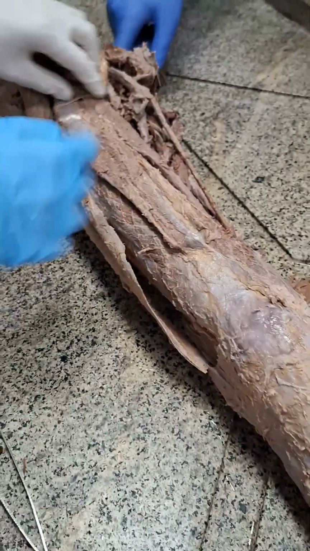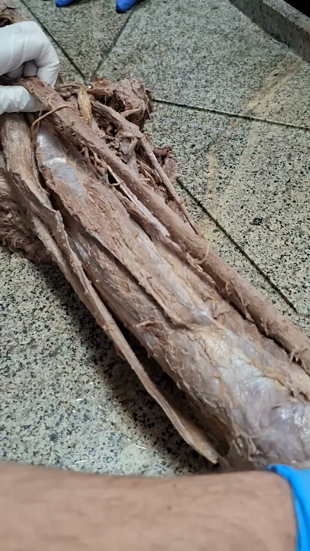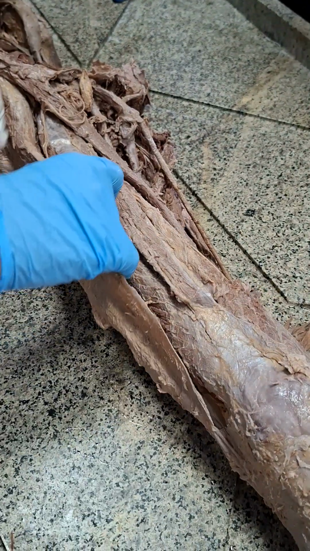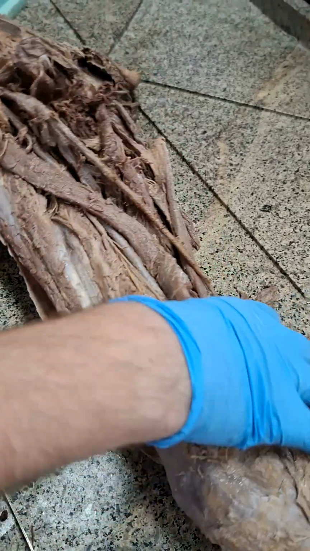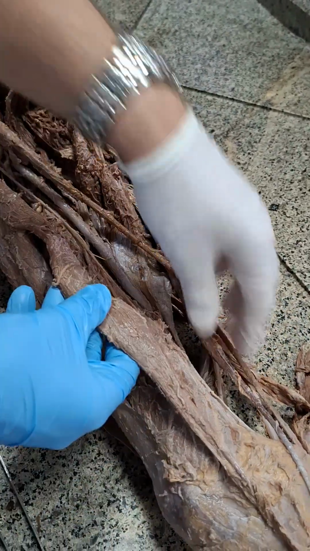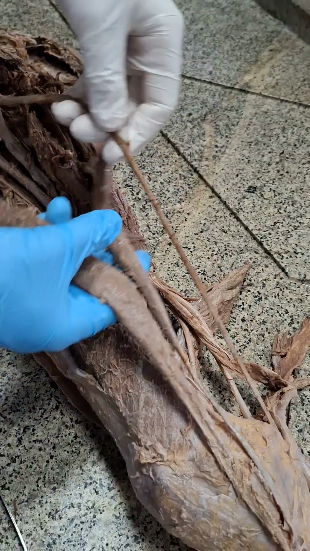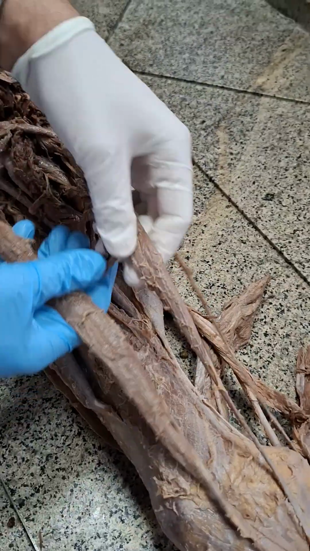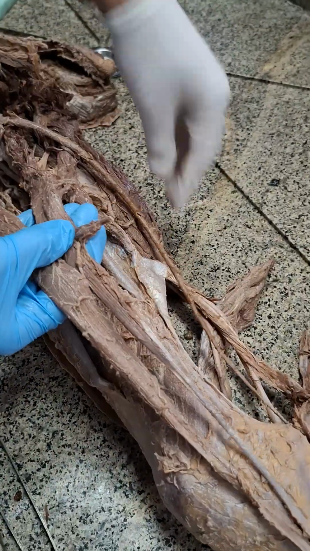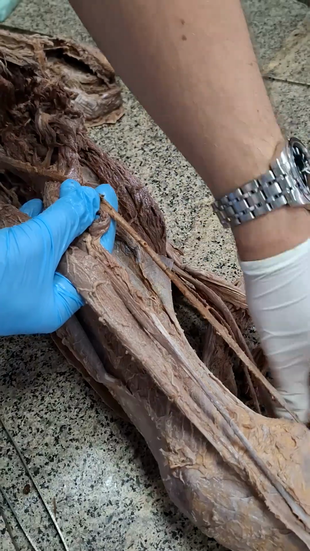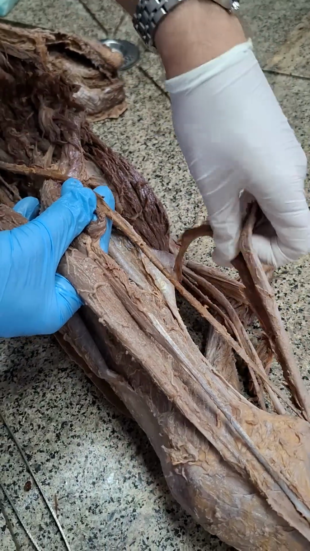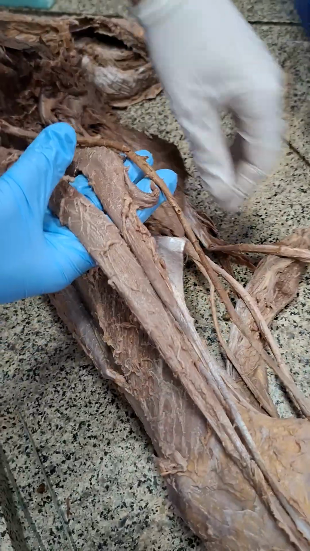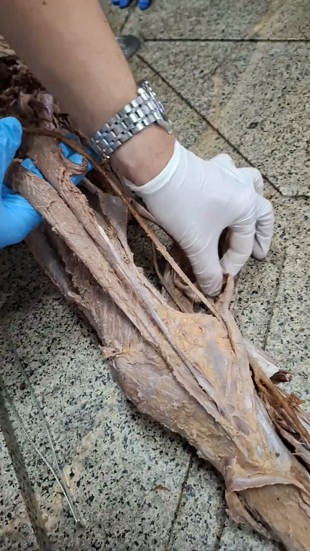Now here, what is this? Musculus sartorius. Then the G muscle, gracilis, it will come down. This is musculus semitendinosus, and this is gracilis. Gracilis is the most part of this.